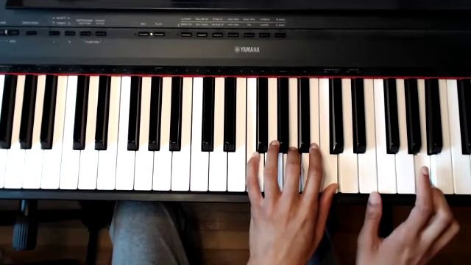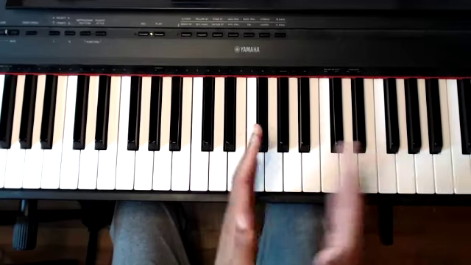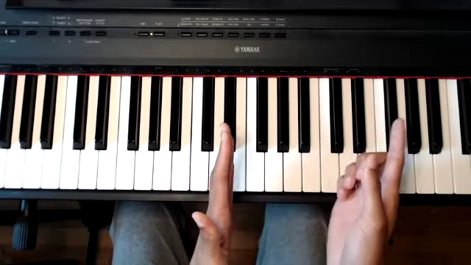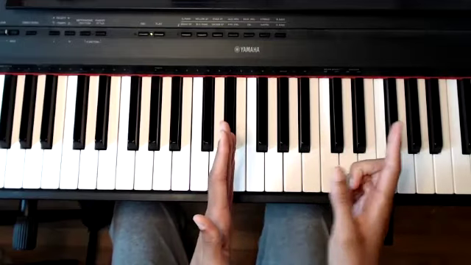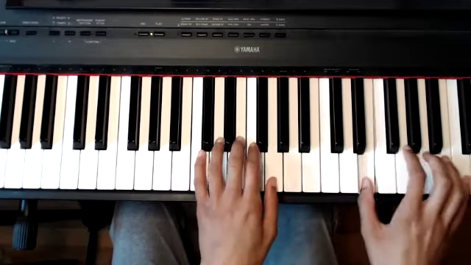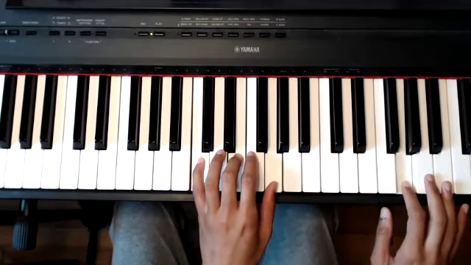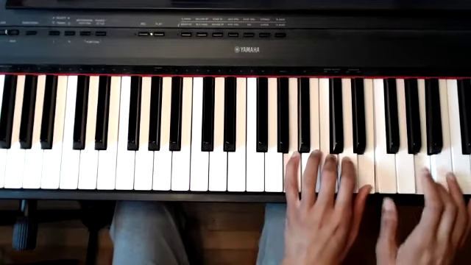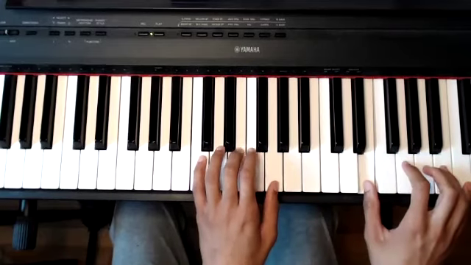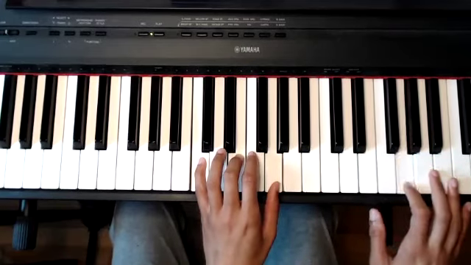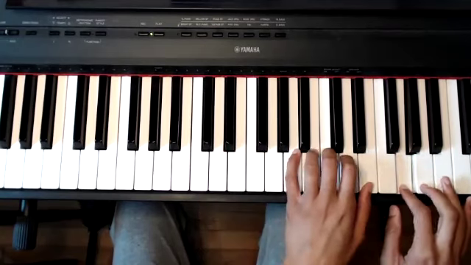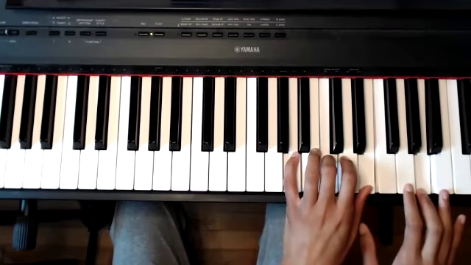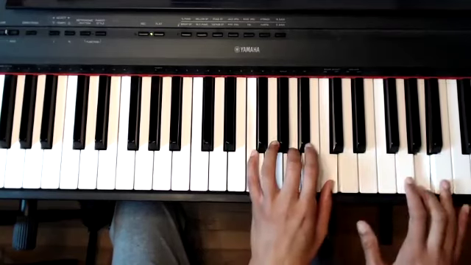So far, we figured out that the chord progression is 1, 6, 1, 6, 4. Chord number 1, number 6, back to chord number 1, back to chord number 6, and then chord number 4.